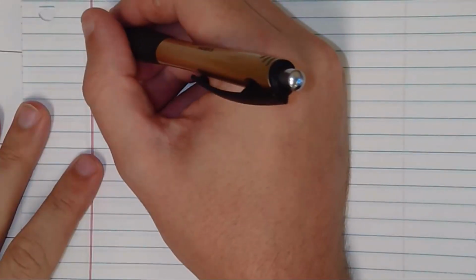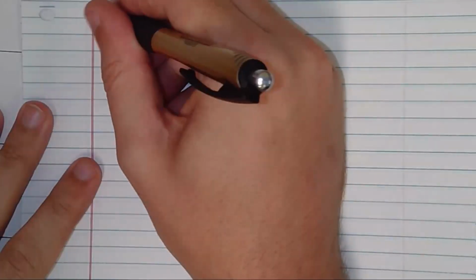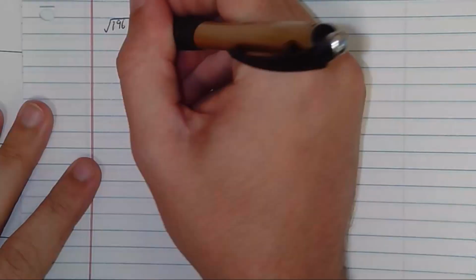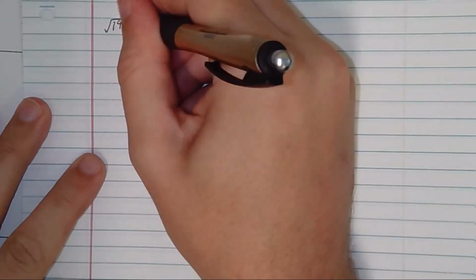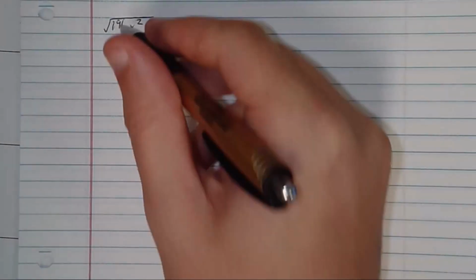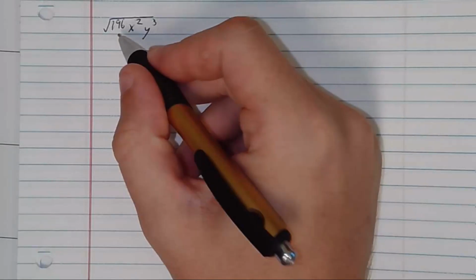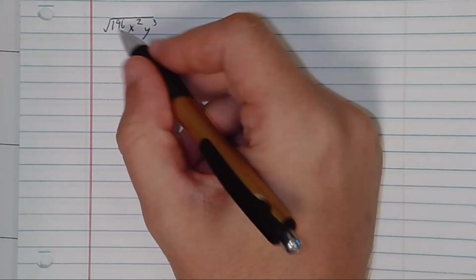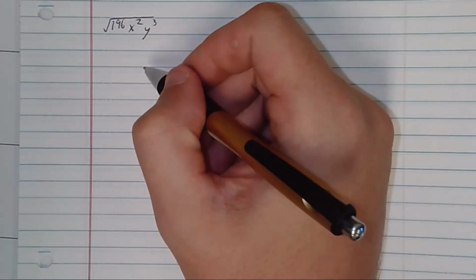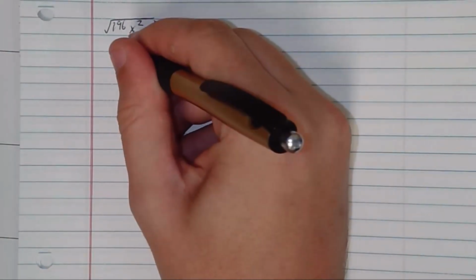So here we have a square root of 196 times x squared times y to the third. Now, again, there's a prime factorization for this, but we have variables here. Now, 196 is a tricky one because it's one of the numbers we're supposed to recognize has a perfect square root. So this is actually kind of deceptively easy. Notice that we have 196 times x squared times y to the third. So this is a square root of a product, so I can do a product of the square roots. The square root of 196 is just 14.